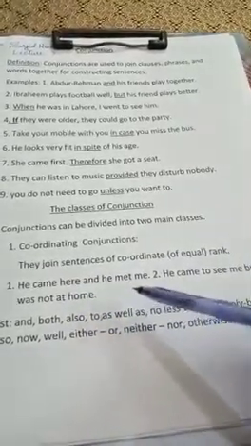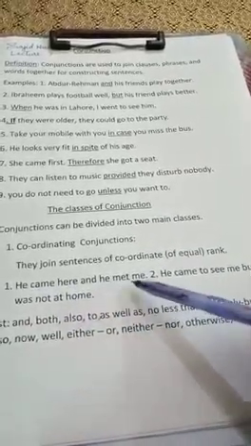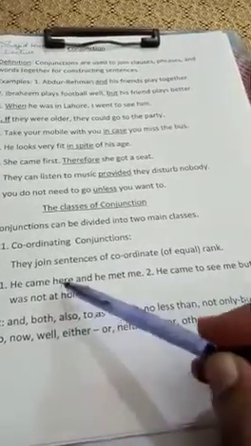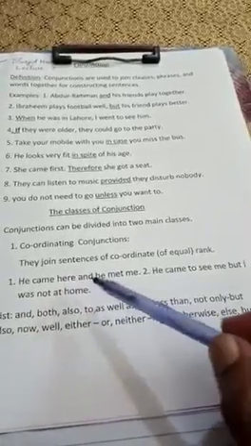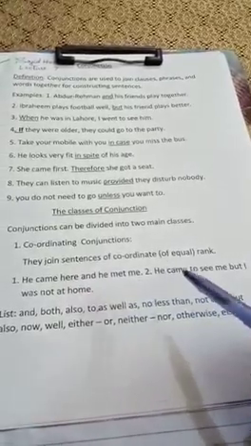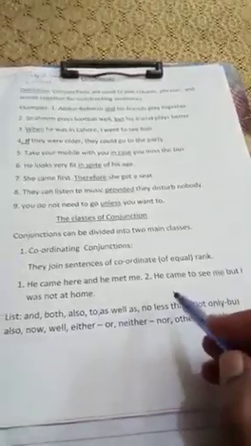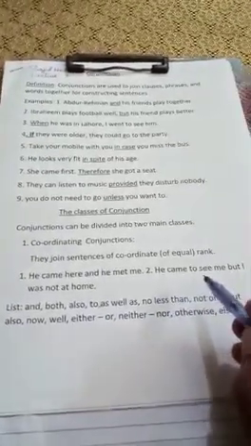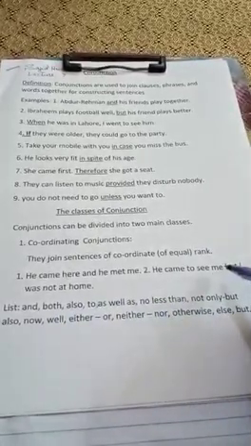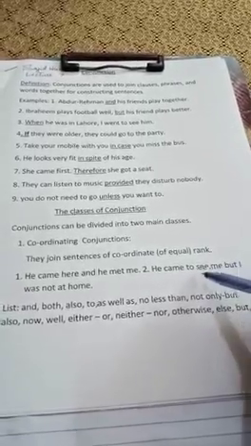He came here and he met me. The first sentence is he came here, and the second is he met me. Both sentences are of coordinate rank, and they are conjuncted by making use of the and conjunction in the first example. The second example is he came to see me, but I was not at home. The first sentence is he came to see me, and the second is I was not at home. Both are conjuncted by making use of the but coordinating conjunction in the second example.